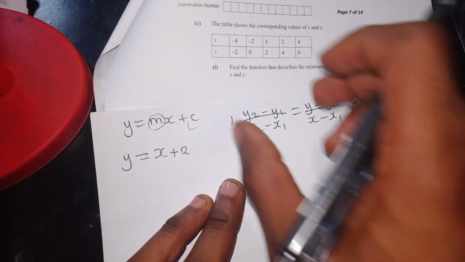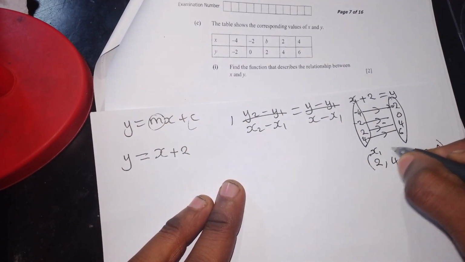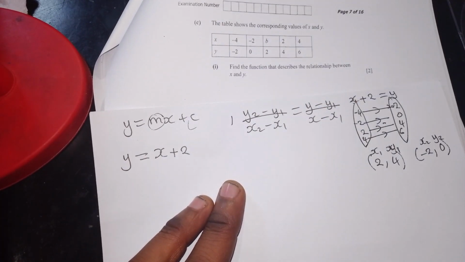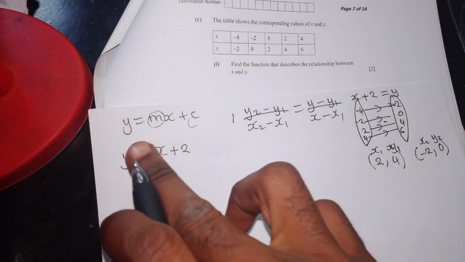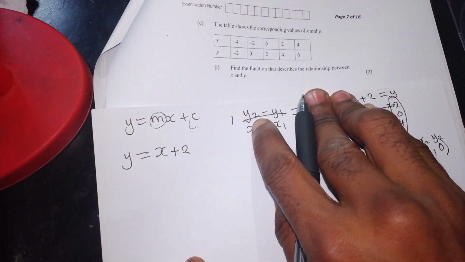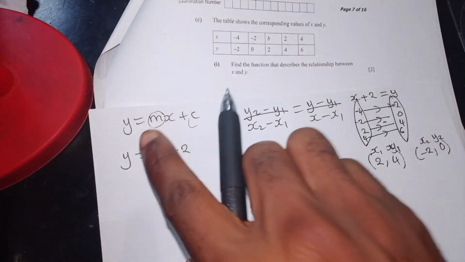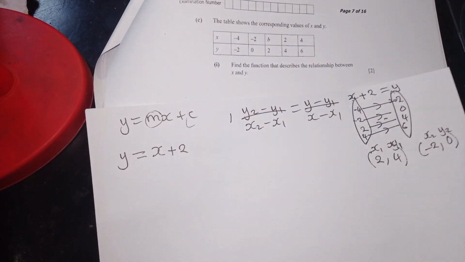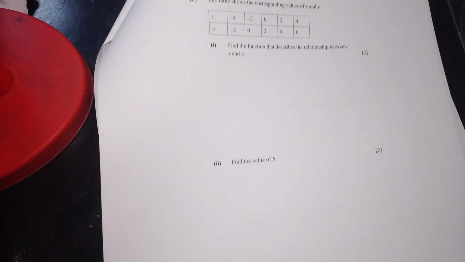And then you can just substitute them there by calling this one your x1, and then y1, and then x2, y2. Just substitute them there and simplify. Or you can find your gradient, which is basically just this. Then once you find it, you put it there and solve for c by picking one of those points. But I don't want to make this video too long.